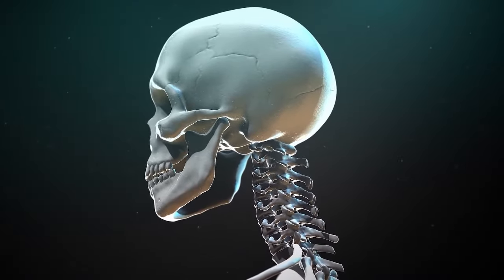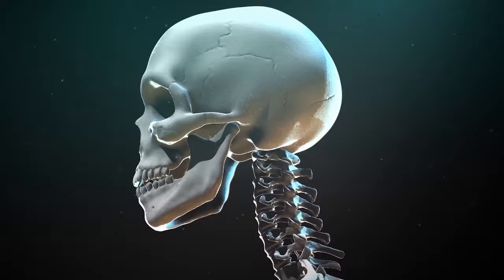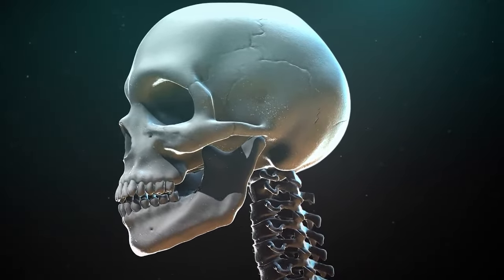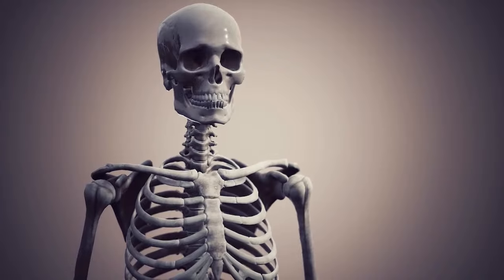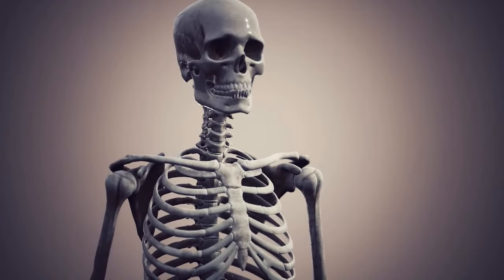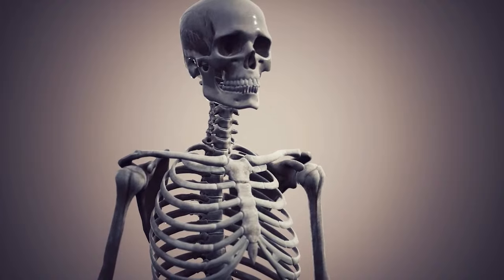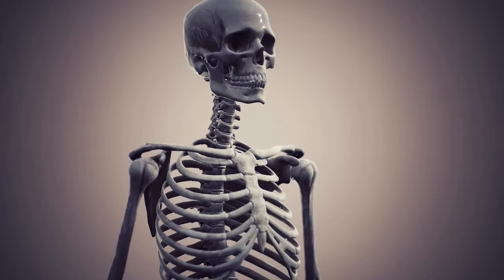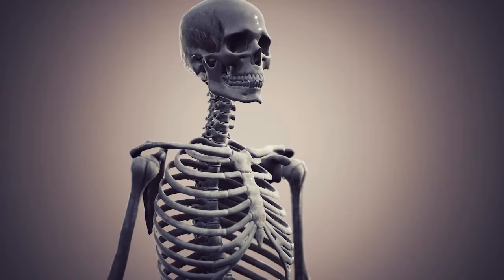Flat bones are thin and flat, with 2 parallel surfaces. They protect internal organs and provide a surface for muscle attachment. Examples of flat bones include the sternum, or the breastbone, and ribs. Irregular bones have complex shapes and serve a variety of functions. Examples of irregular bones include the vertebrae, or the spinal bones, and hip bones.